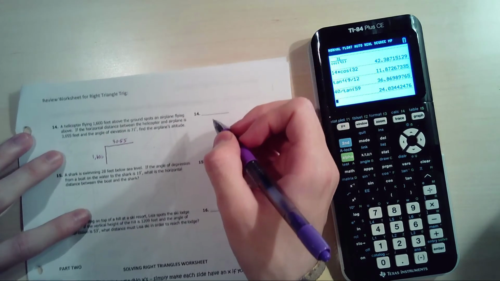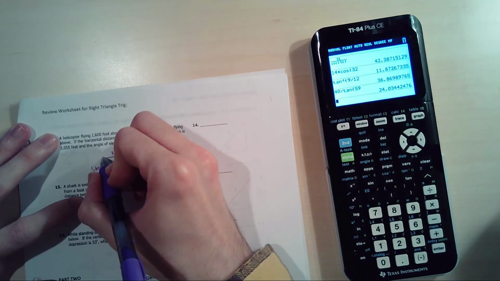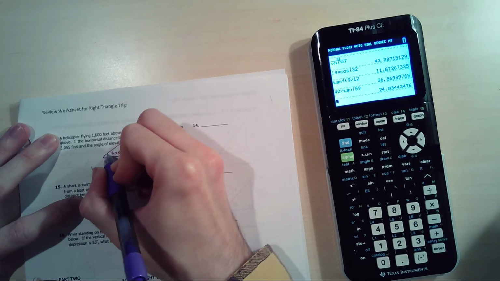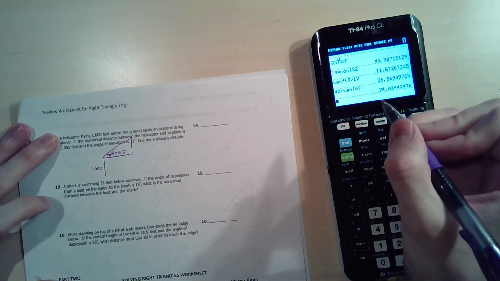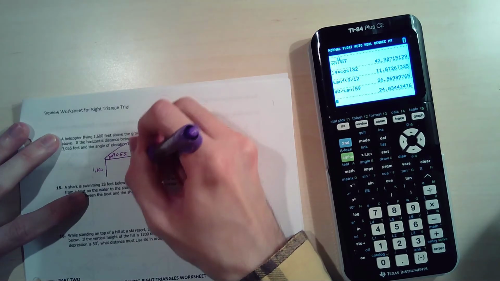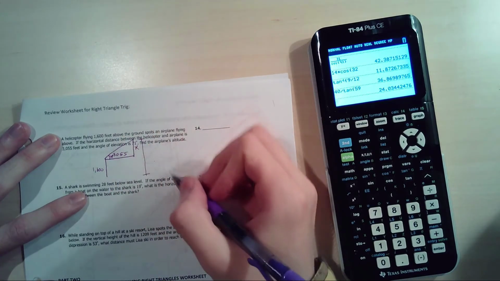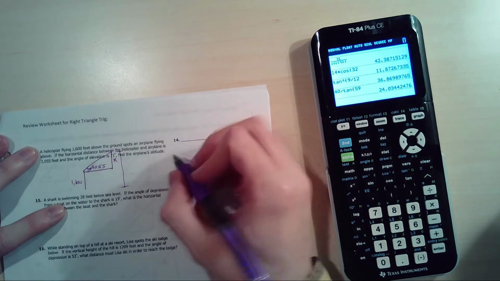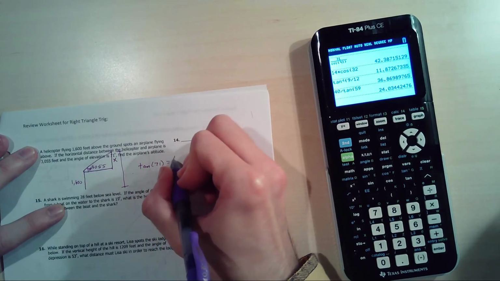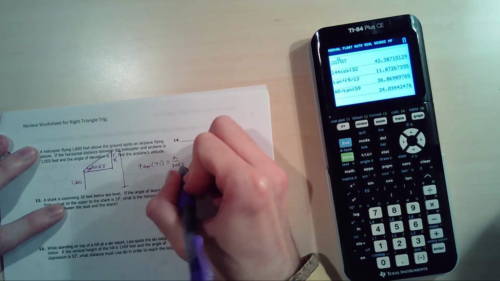And the angle of elevation is 71 degrees. So he is flying up here, 71 degrees. There's my 3055. And it wants the airplane's altitude. It wants this entire length up here, but you're only able to solve for x. So what you can do is say the tangent of 71 is equivalent to x over 3055.